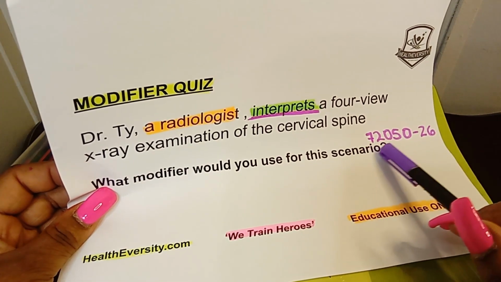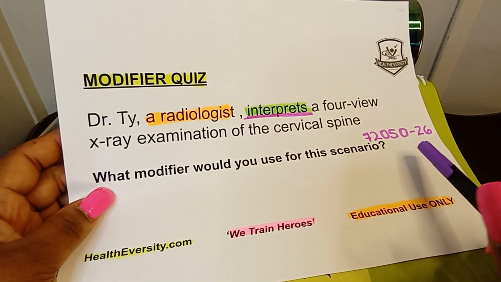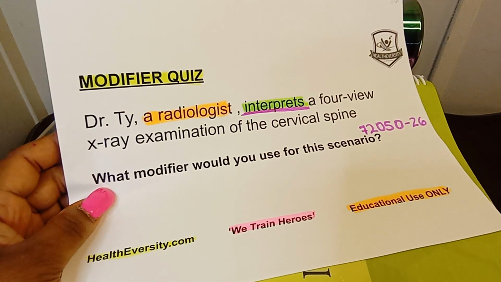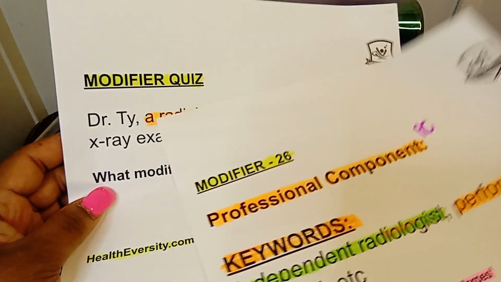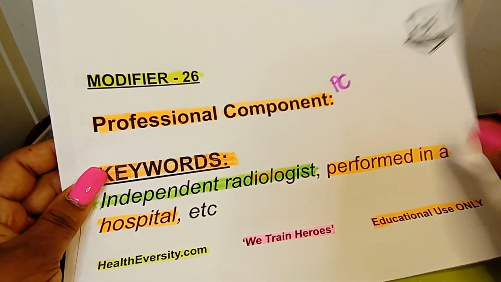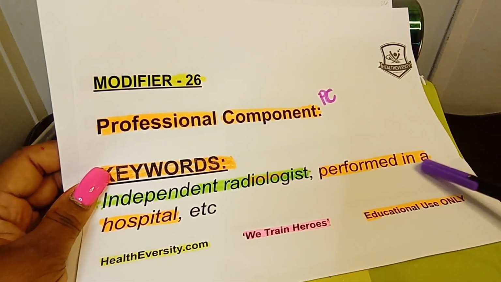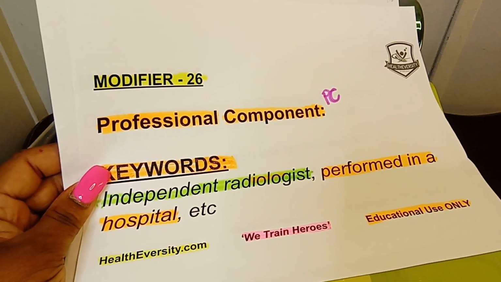This is a radiological code, right? And we're using modifier 26. And remember what we said about the keywords: professional component, independent radiologist, performed in a hospital, radiologist.